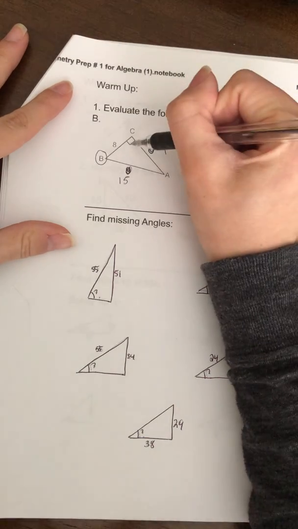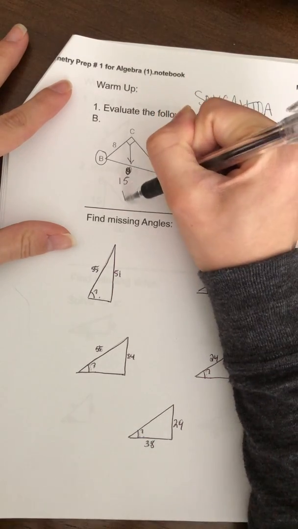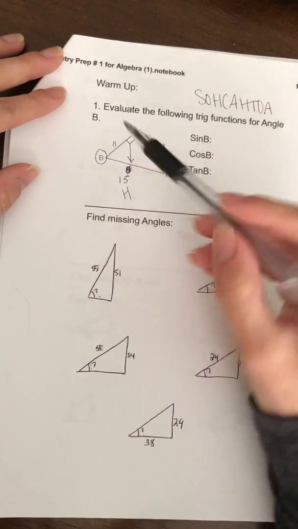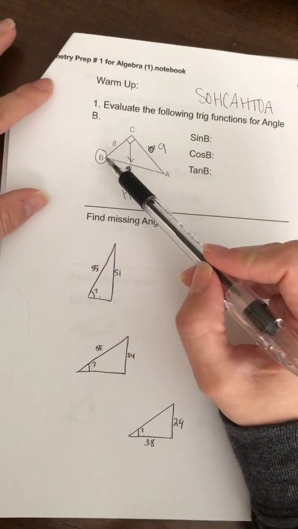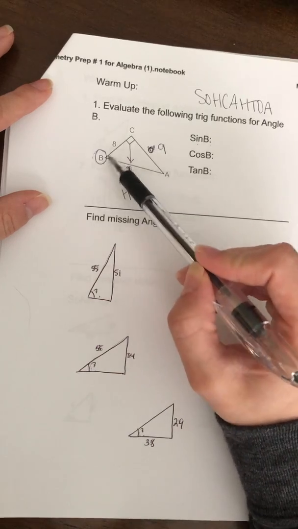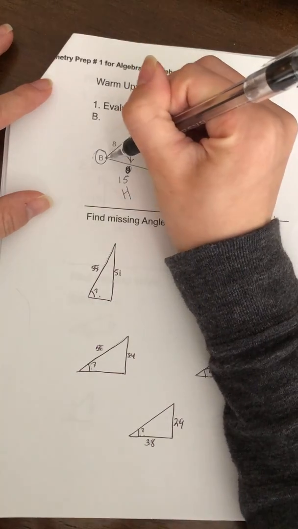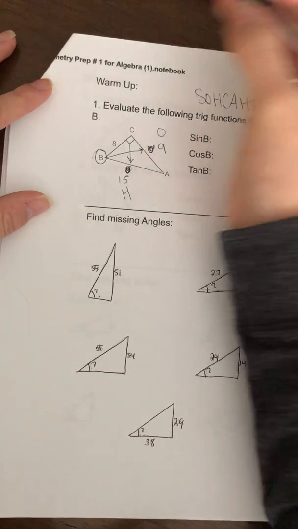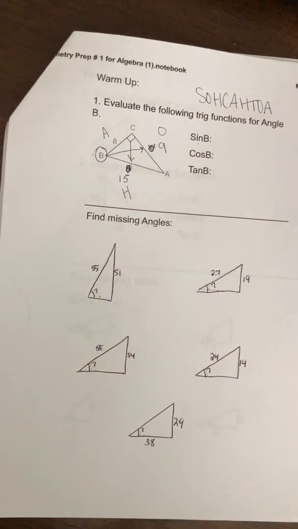So to label the three sides, the side across from the right angle, that's the hypotenuse. That's the longest side. So that's where my typo was. And then if you go to the letter that you circled, draw an arrow across from that. That is your opposite side, and then the third remaining side is called the adjacent side. So you want to label your three sides first.